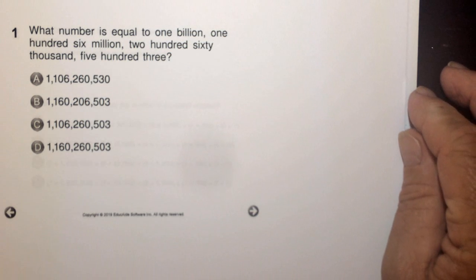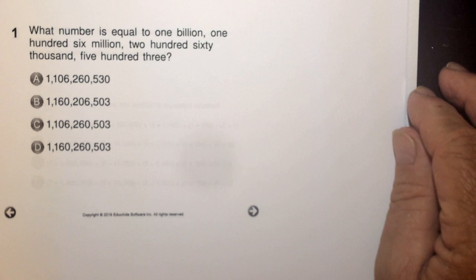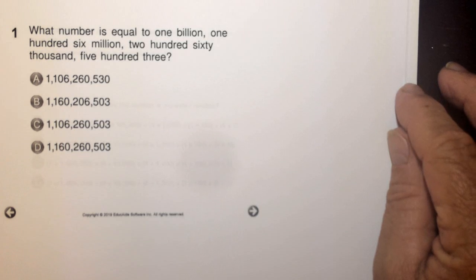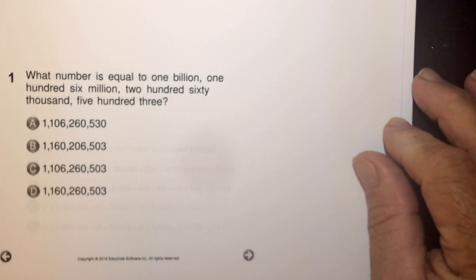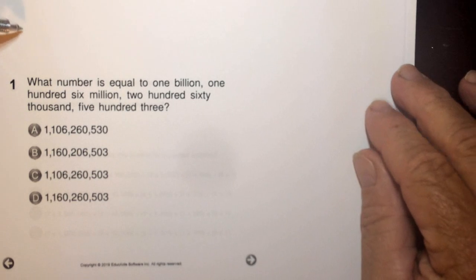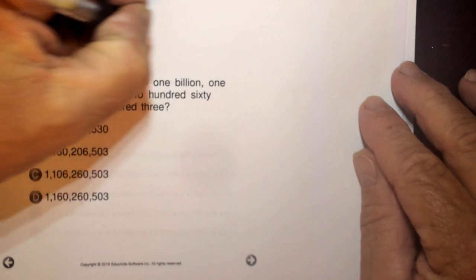Okay, I'm putting together this recording to help you out with your place value. I want to show you the importance of remembering to use a place value chart, and it'll help everything line up. So first thing I'm going to do is draw a place value chart that goes all the way out to billions, because in the problem it says what number is equal to 1,106,260,503.